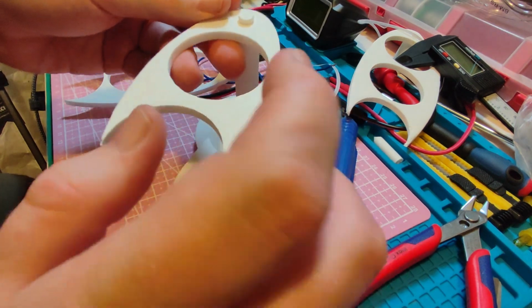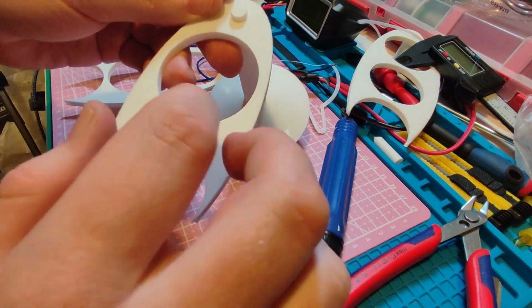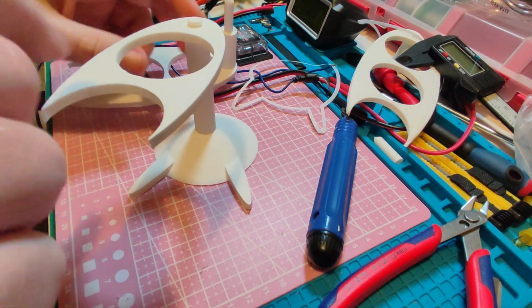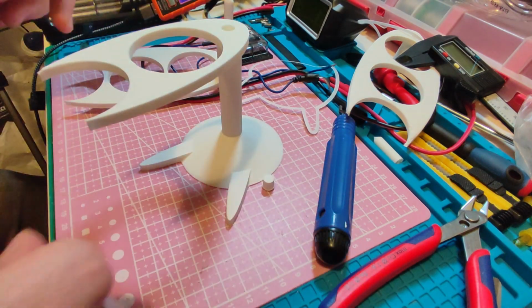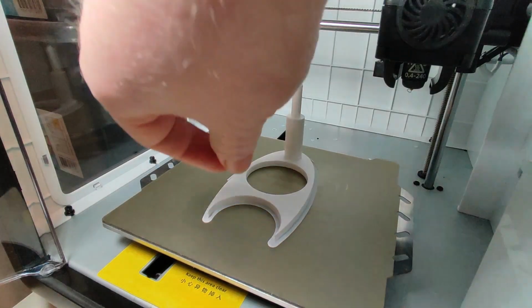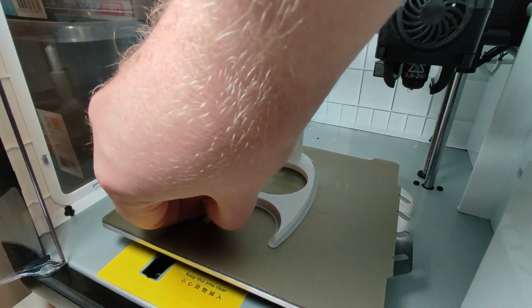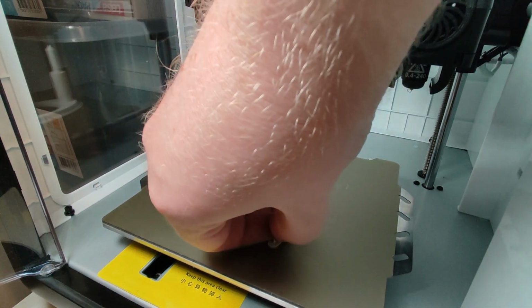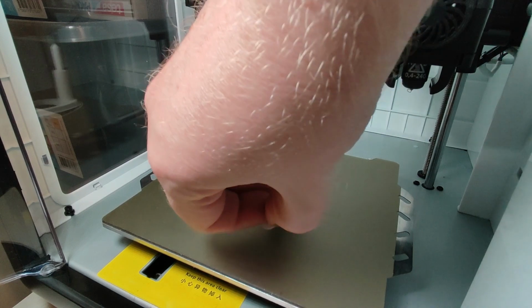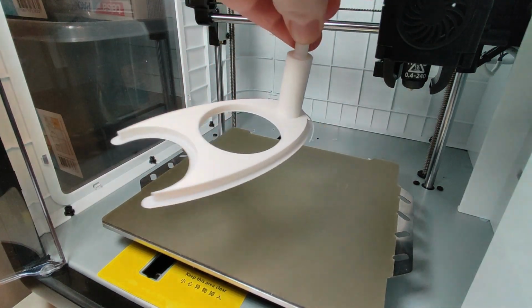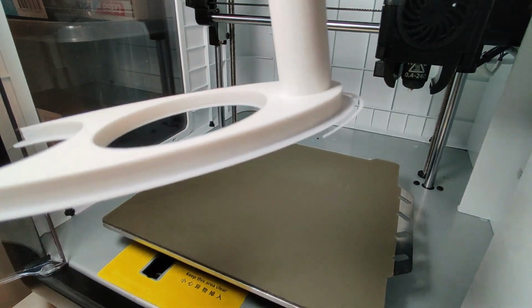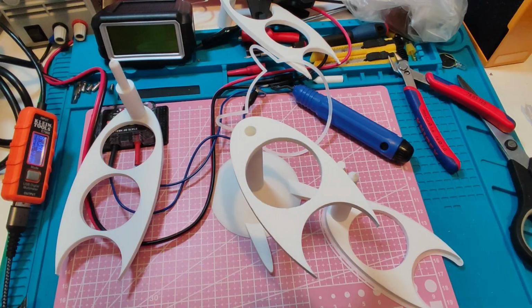Great. Now let's print the second of these out and see if the clearance is better from the start. Perfect. Right.